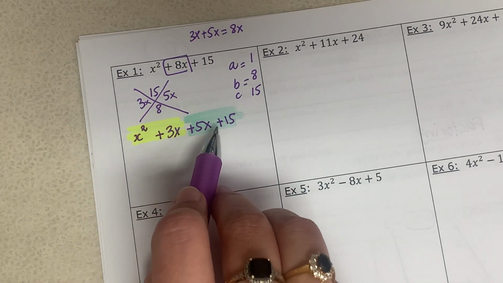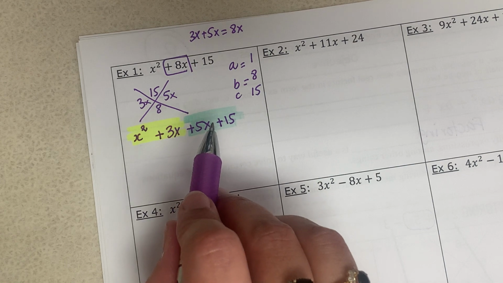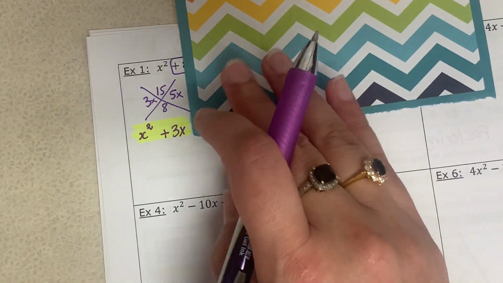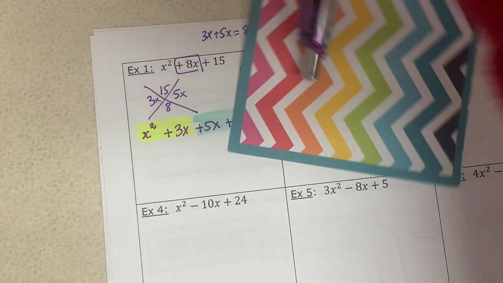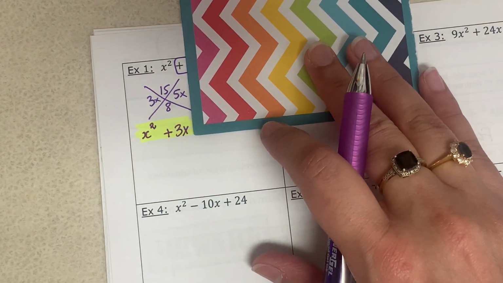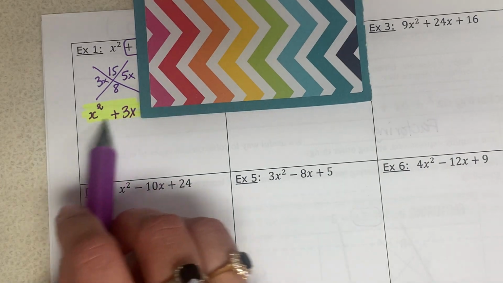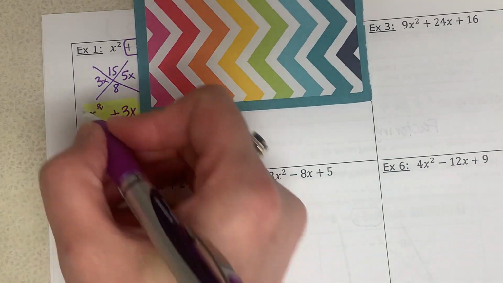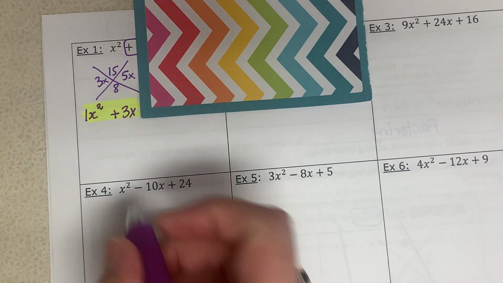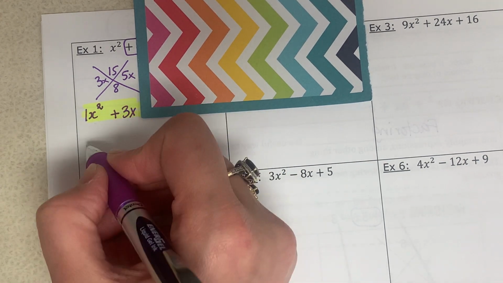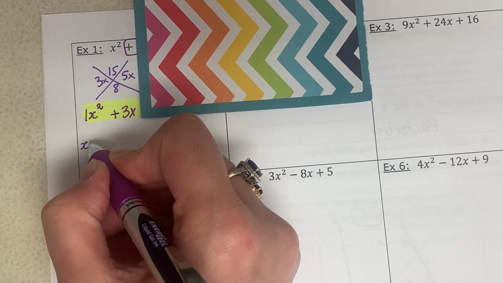Now, don't look at the second group, maybe hide it so you don't see it. I'm just going to look at the first group and see what I can do. I'm going to find a greatest common factor here. If you look over here, what is your greatest common factor? There is 1 here, so 1 is the greatest common factor along with x. You can write 1x or you can just write x.